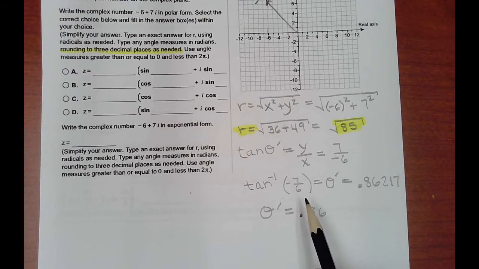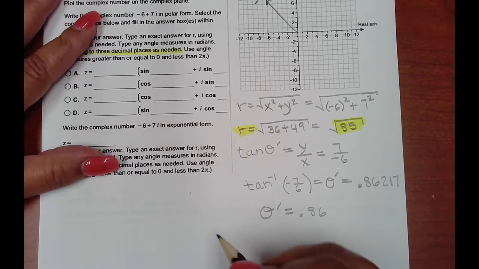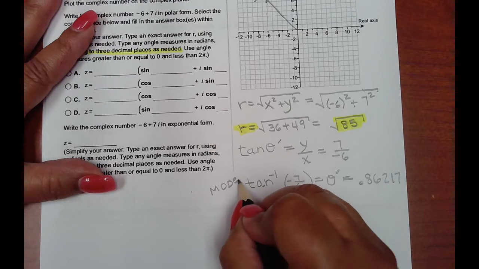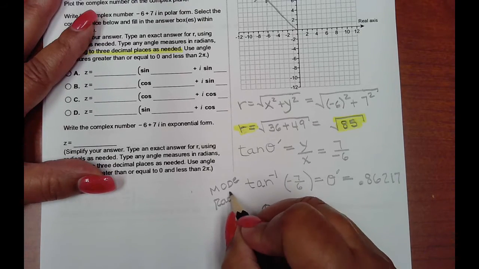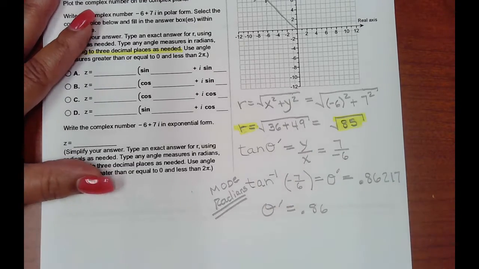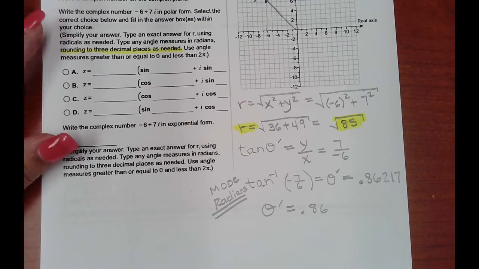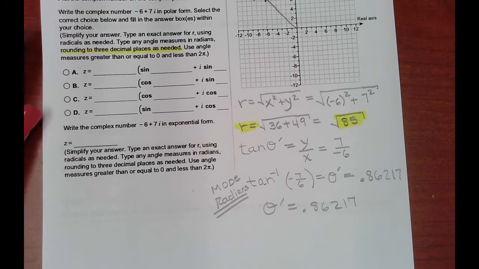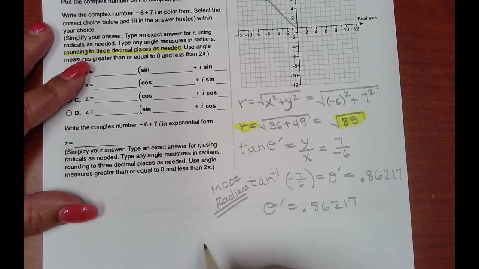But here, these are not any of those angles, and you're not going to recognize it anyway. Therefore, you need to have the mode for this particular problem in radians. Okay, so I switched that one to radians. So 0.86217.